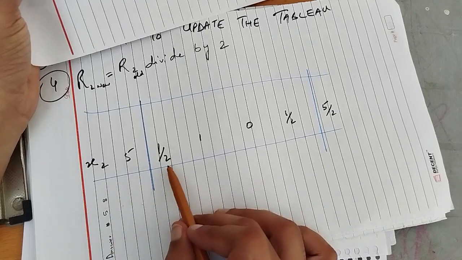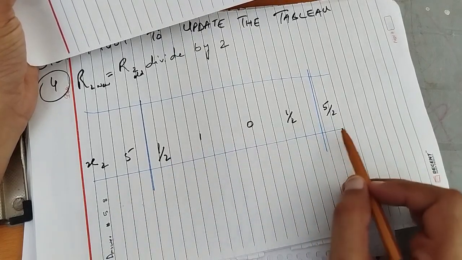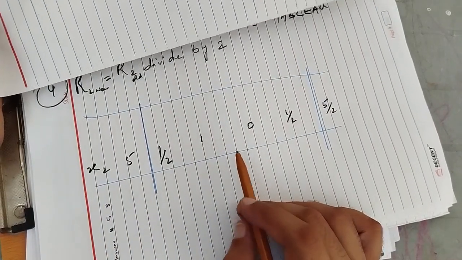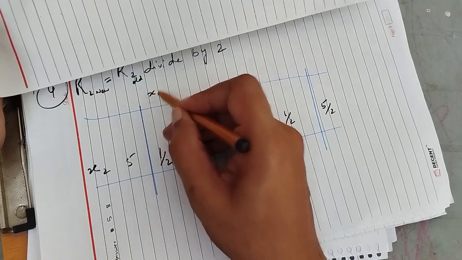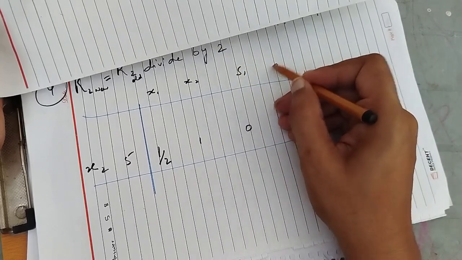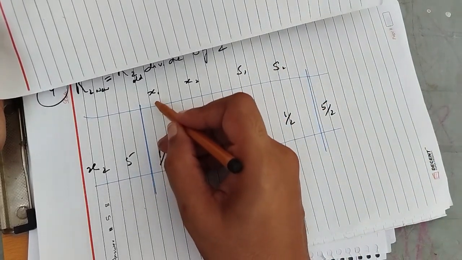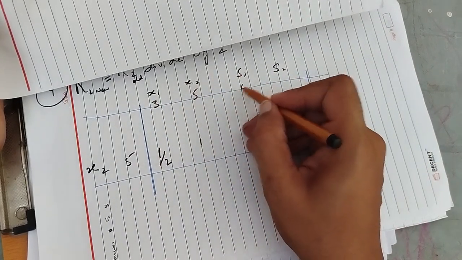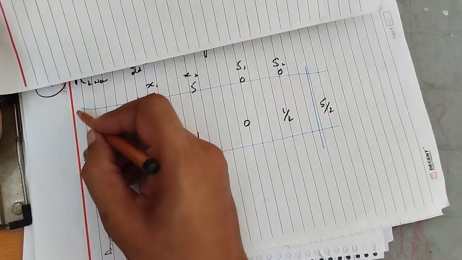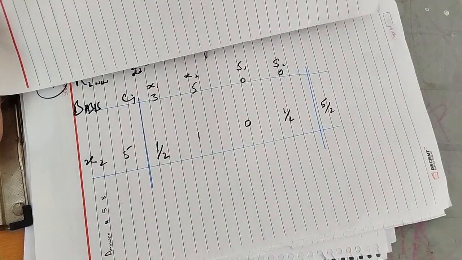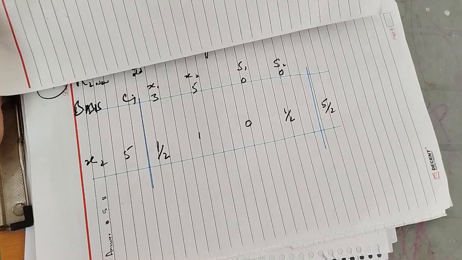New R2 is 1 by 2, 1, 0, 1 by 2, 5 by 2. The new R2 is, from this, it became this. Okay. Now these are the same, just to complete the tableau. Okay, now we are done with this.